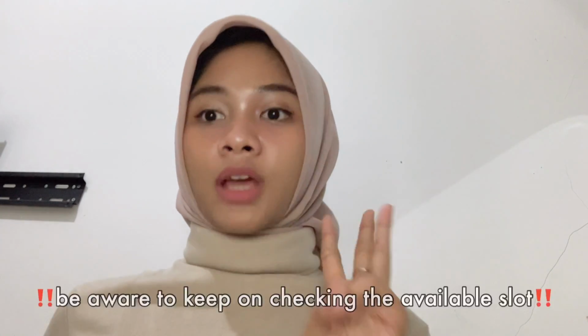So another note on scheduling an appointment is that you will have to be diligent and aware to keep on checking the available slots for your appointment, because you have 3 chances of scheduling an appointment. Once you pass the 3 chances, you cannot reschedule anymore, because if you reschedule again, then you will have to pay the $160 again, because you only have 3 chances. Correct me if I'm wrong.